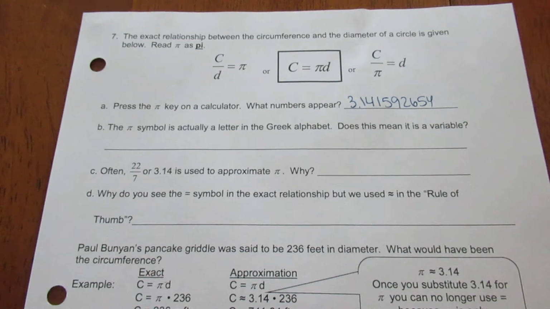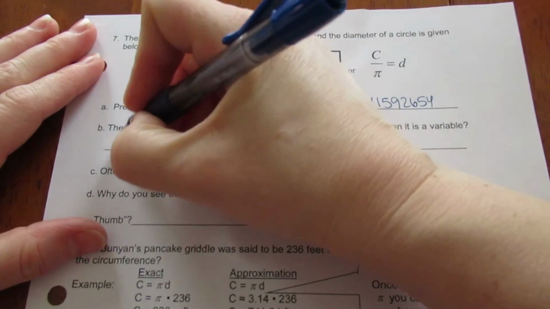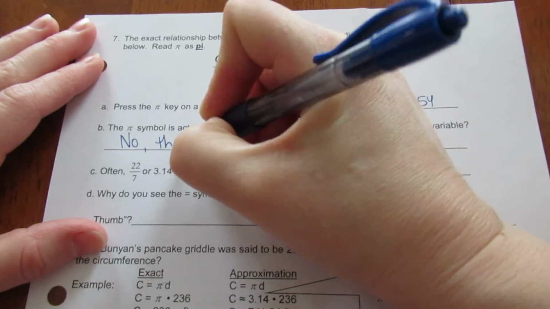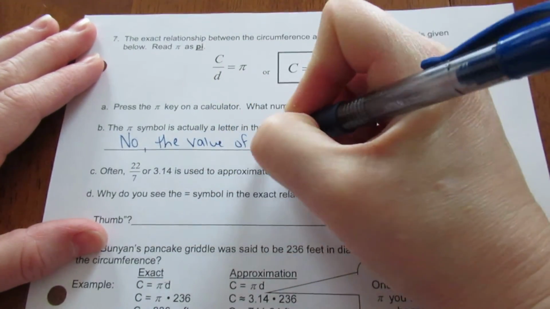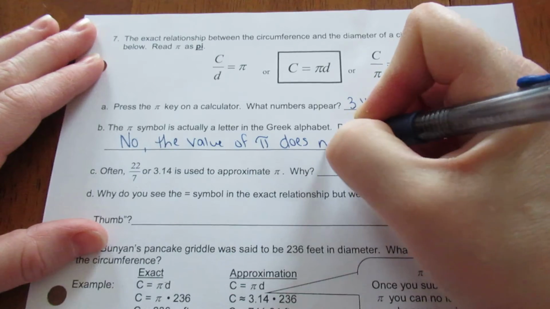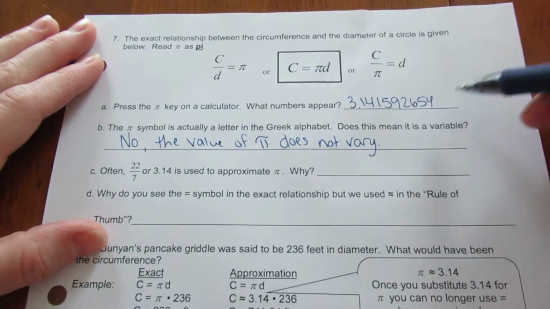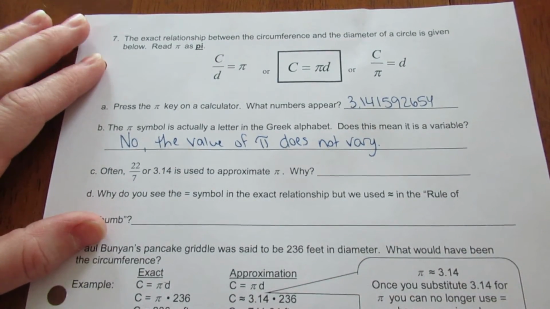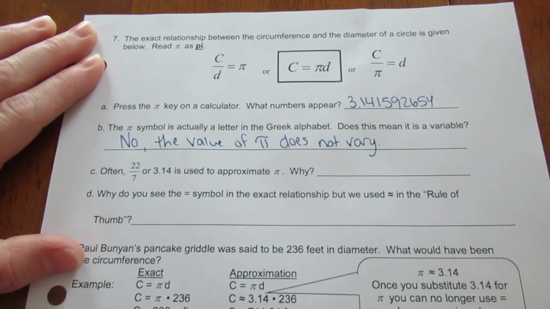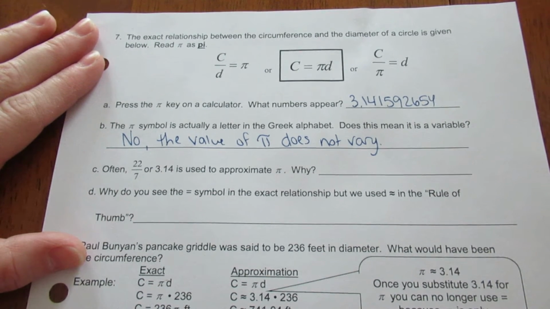Others of you will get more digits. If you use your cell phone and you turn it sideways, you get a scientific calculator that has a lot of spaces as well. The pi symbol is actually a letter in the Greek alphabet. Does this mean it's a variable? No, absolutely not. The value of pi does not vary. You get different answers on the calculator just based on the amount of space available, but it is always worth the same. Often 22/7, or 3.14, is used to approximate pi.